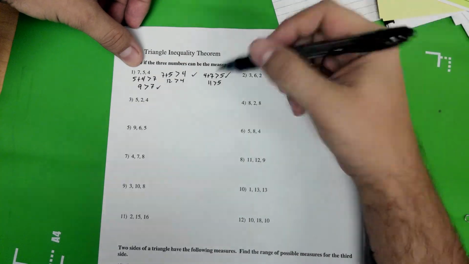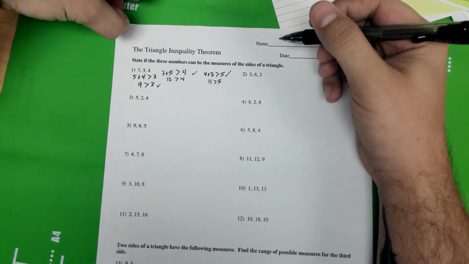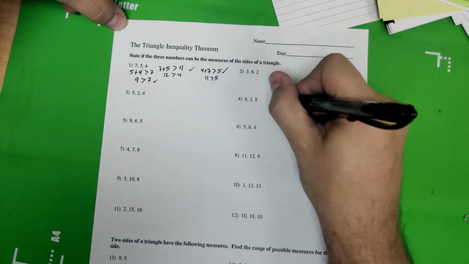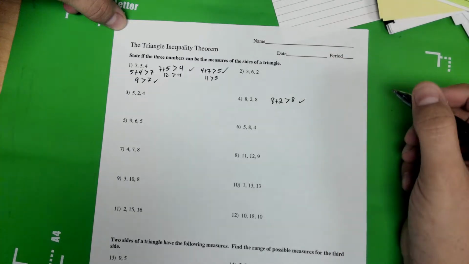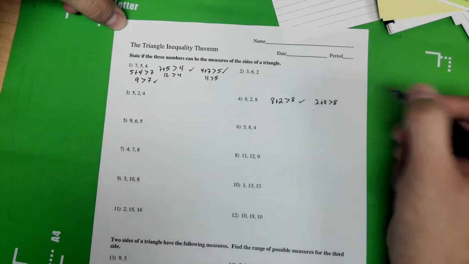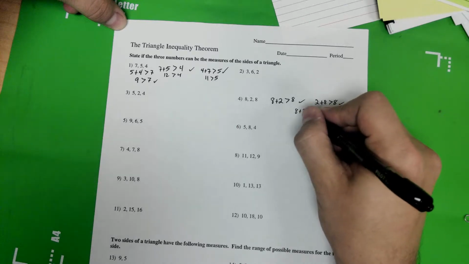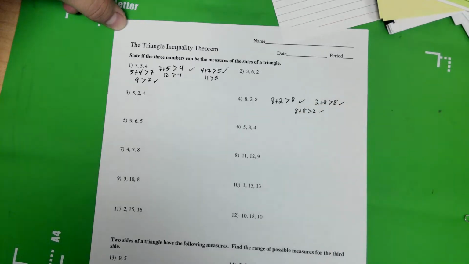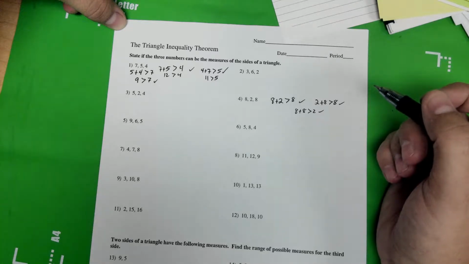If they are equal instead of greater than, then it will not work. So if you look at number 4, 8 plus 2, actually wait, this one probably will work. That's greater than 8. That is a true statement. 2 plus 8 is greater than 8. That's also a true statement. And then 8 plus 8 is also greater than 2. So that's true as well. Sorry, I'm looking for one that is not going to work.